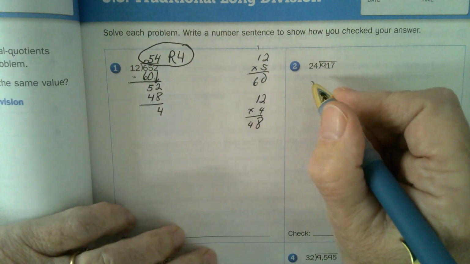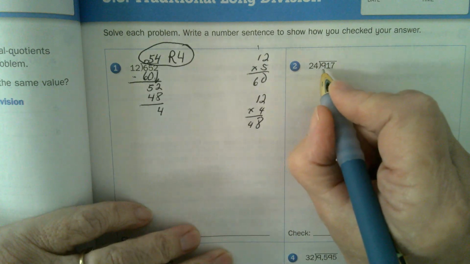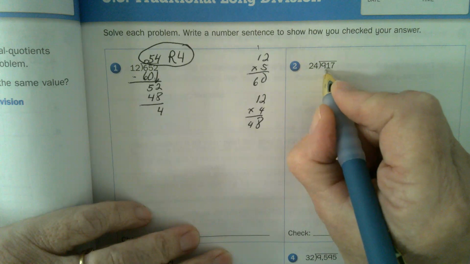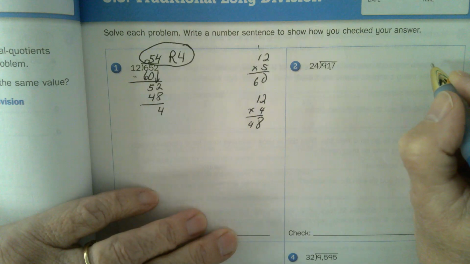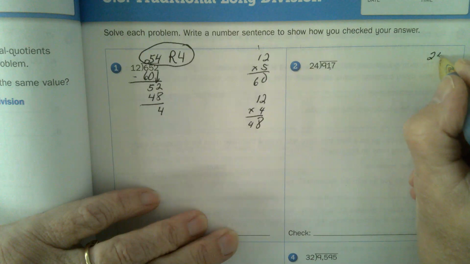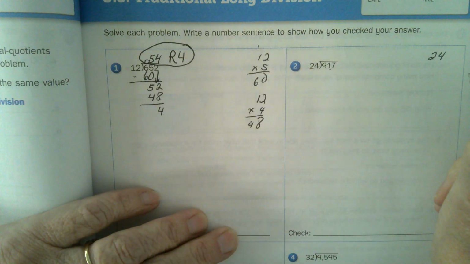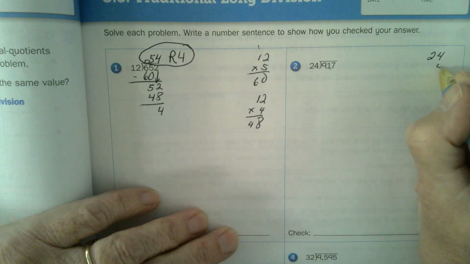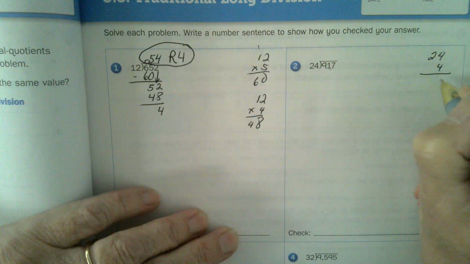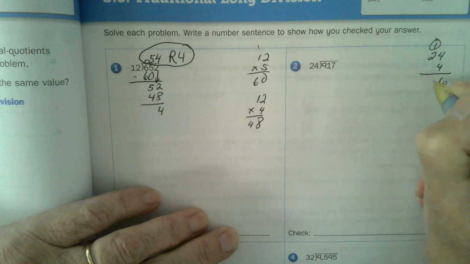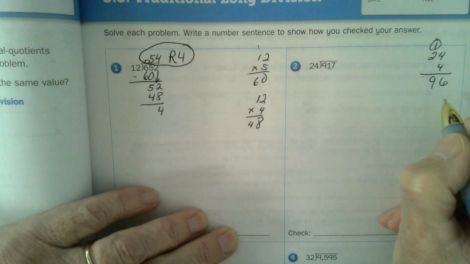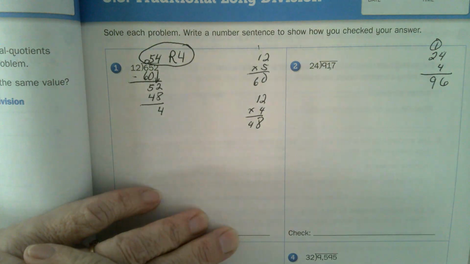Number 2. In problem number 2, how many 24s are in a 9? None. How many 24s are in a 91? Carter, how many 24s do you think are in a 91? Just give me a number, guess. 4. Someone said 4. So let's take 24 times 4. 4 times 4 is 16. Put down a 6, carry a 1. 4 times 2 is 8, plus 1 is 9. 96 is too big. So Carter, what are we going to try next?